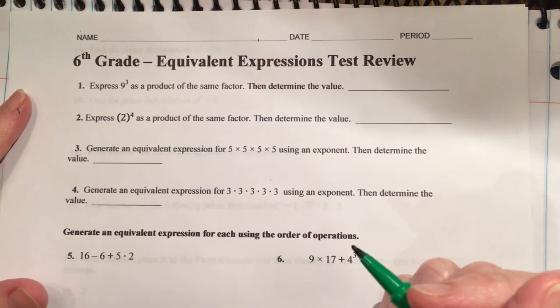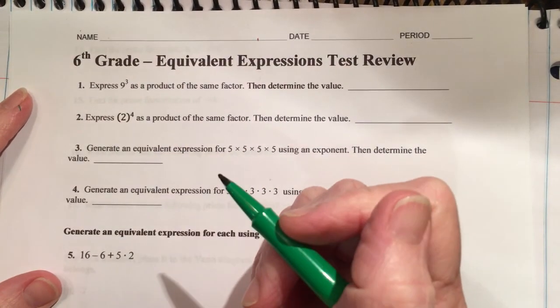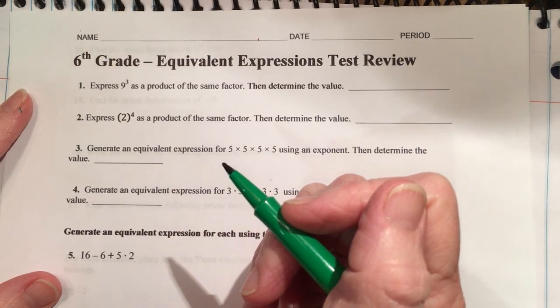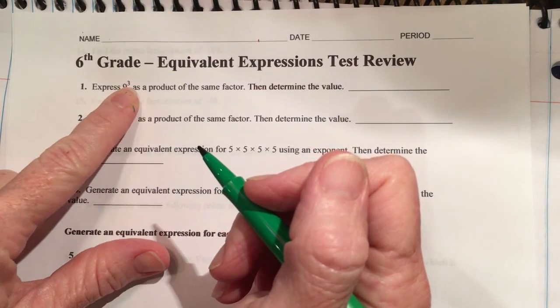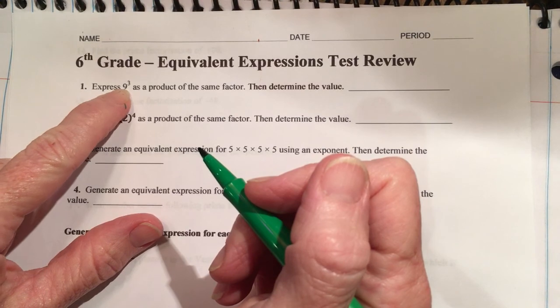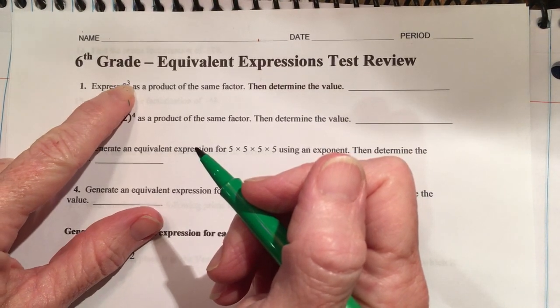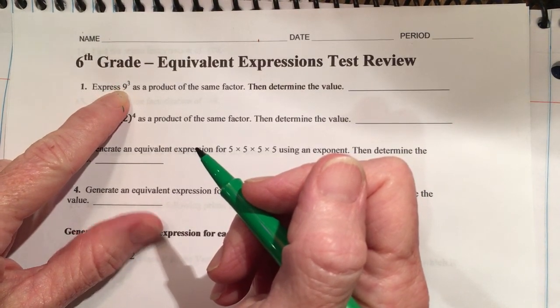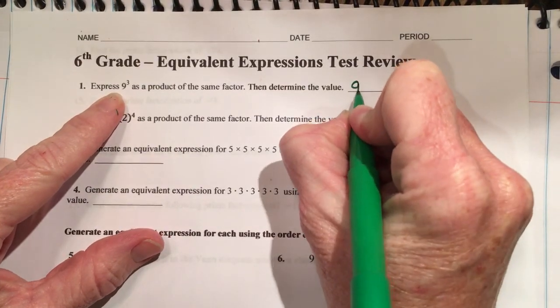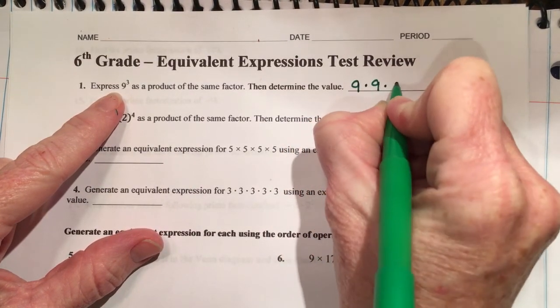Alright, number 1, express 9 to the third power as a product of the same factor, then determine the value. So what does 9 to the third power mean? Remember, 9 is your base and 3 is your exponent, and the exponent is always telling you how many times to multiply the base. So I would write this out as 9 times 9 times 9.